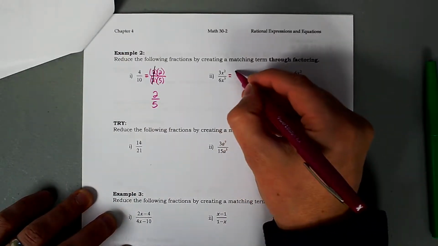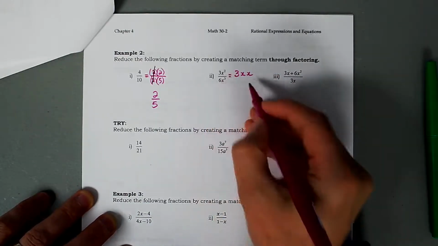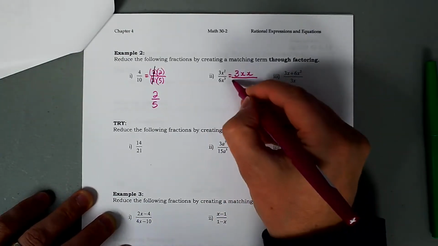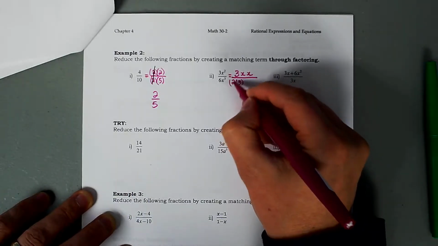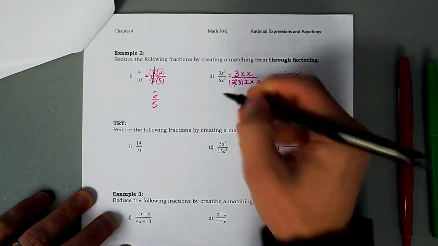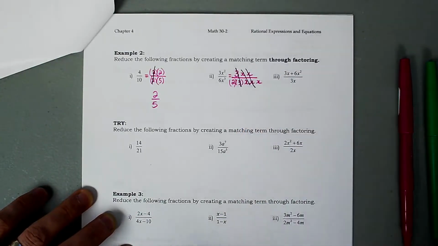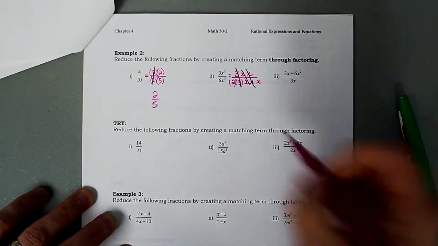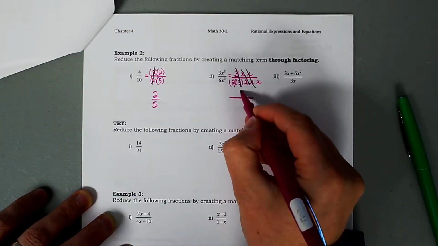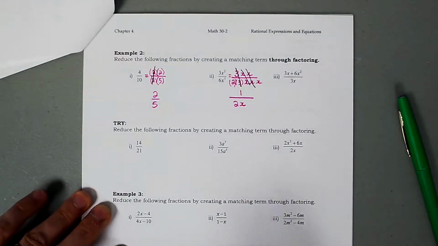We can break this into a 3 times an x by an x, because that's what x squared is, x times x. This is a 2 by 3 by x by x by x. And we can cancel whatever we see that matches. The 3's, the x's, we're still left with this x on the bottom and this 2 that's on the bottom. They are in fact still on the bottom. Don't move those up to the top.